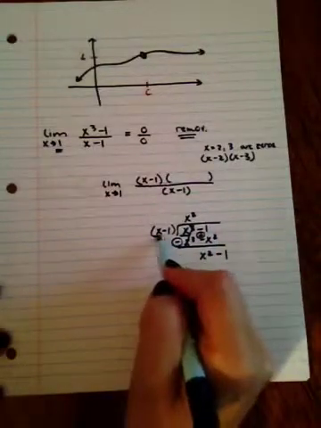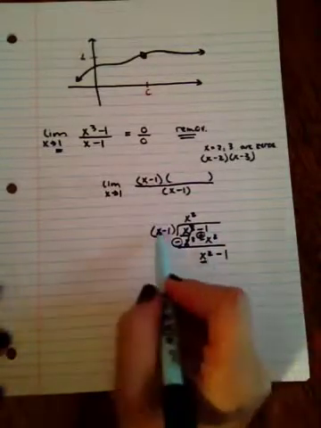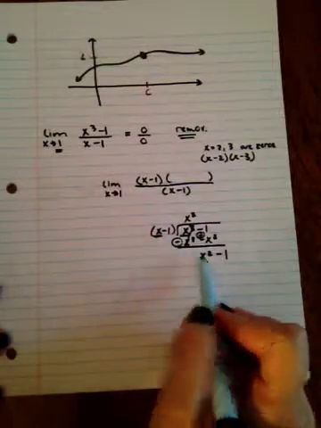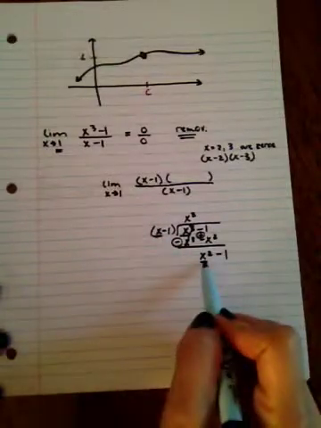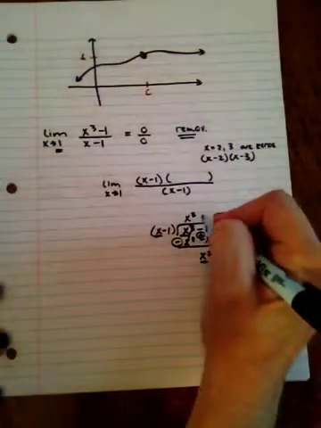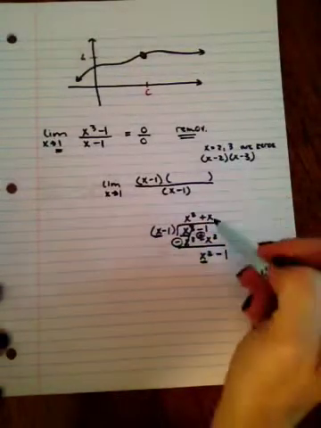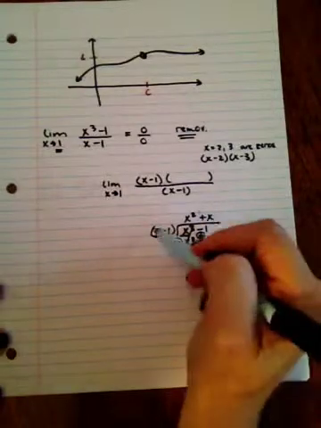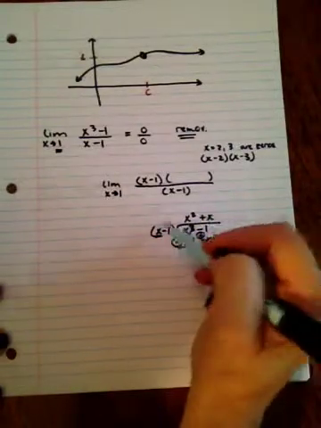Now I look at the terms with the highest power again. x times what is x squared, and that's just a positive x. So I'll put a plus x up here. Once I have something up here, I'm going to multiply it down and again distribute.